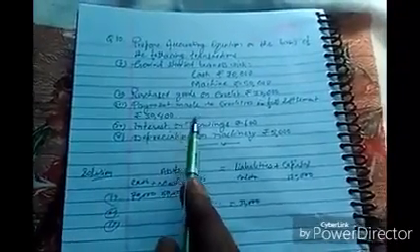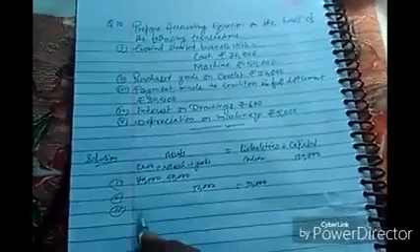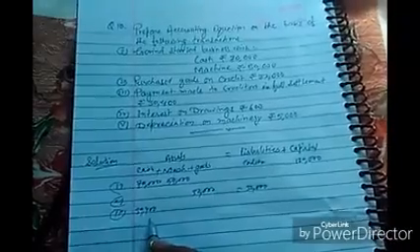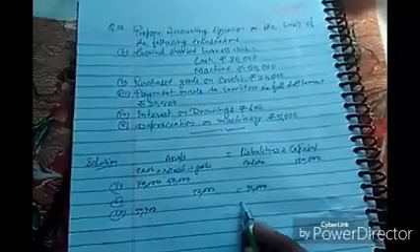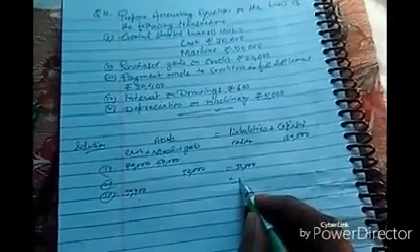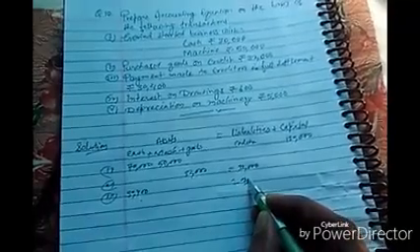See the third transaction, payment made to creditors in full settlement, rupees 30,400. So cash will go out of business, 30,400, and in full settlement of this amount, which will be 32,000.